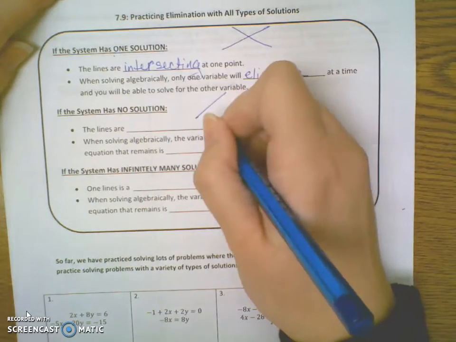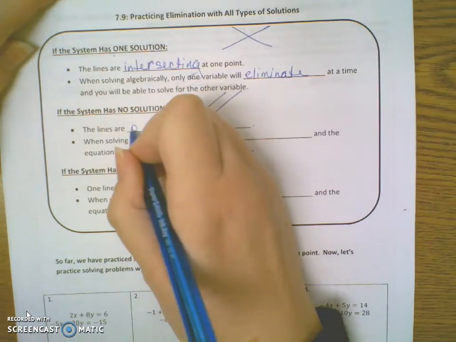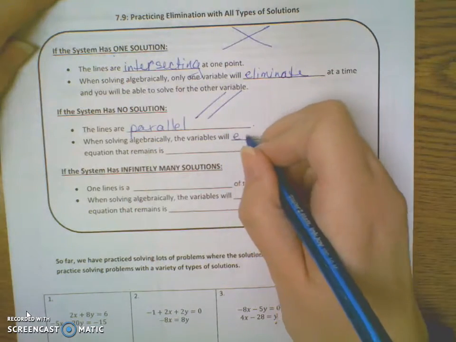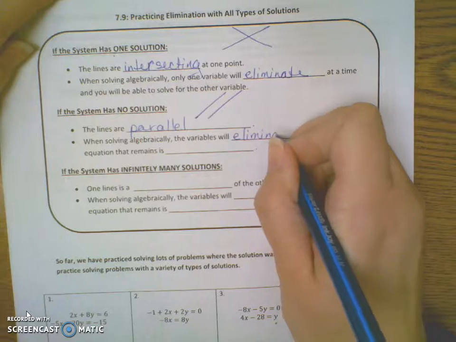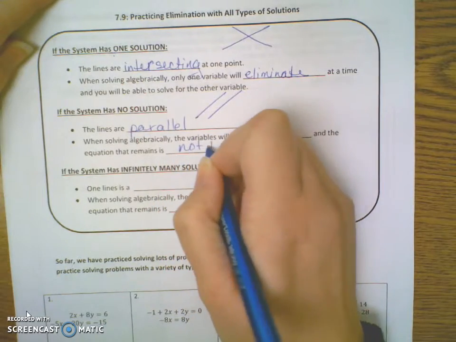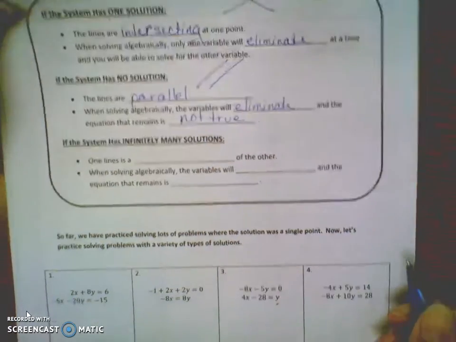If a system has no solution, the lines are parallel, they're never going to touch. And so both variables are going to eliminate, and then the equation that remains is not true. So something that will never be true.